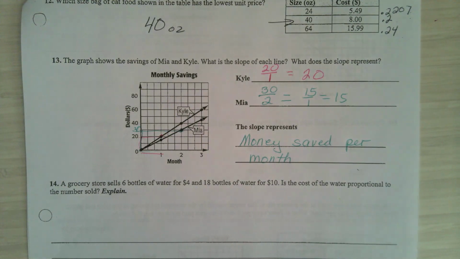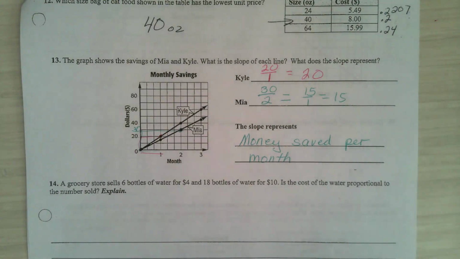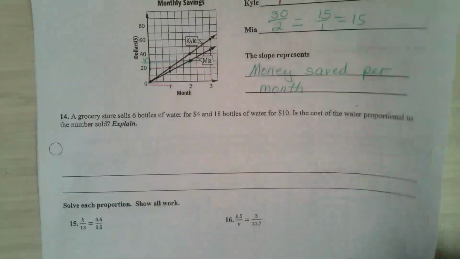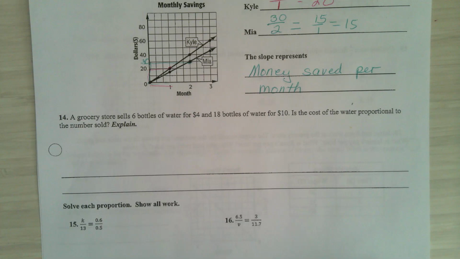Now, let's go on to problem number 14. Oh, any questions? Okay, in problem number 14, a grocery store sells 6 bottles of water for $4 and 18 bottles of water for $10. Is the cost of the water proportional to the number sold?